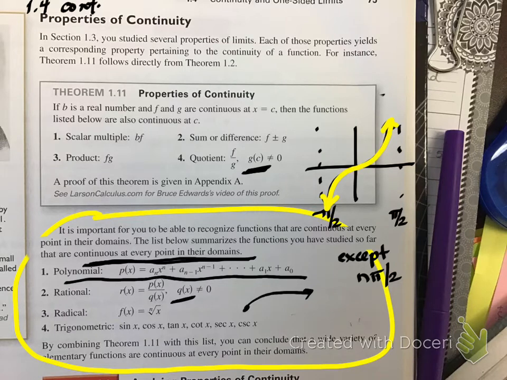So combining with this list, we see there's a whole lot of functions that are continuous. So how do we use that? So example 6. I will actually do example 6 with you in class tomorrow.